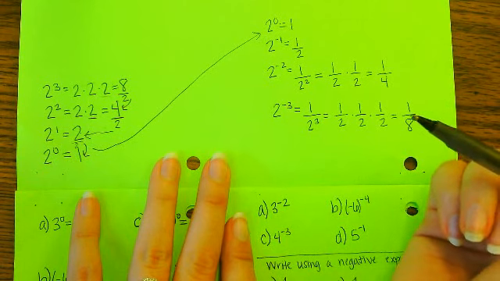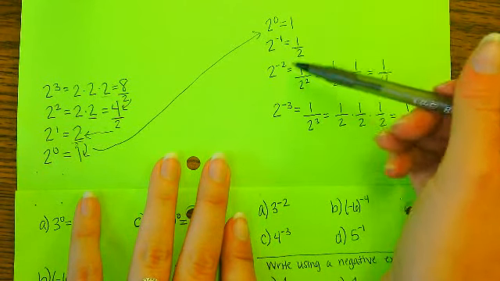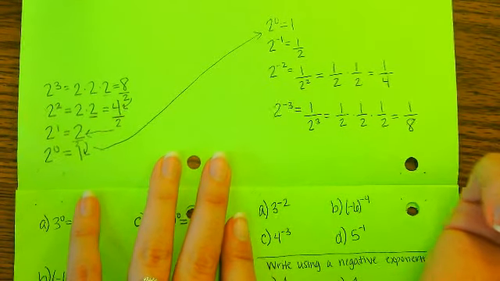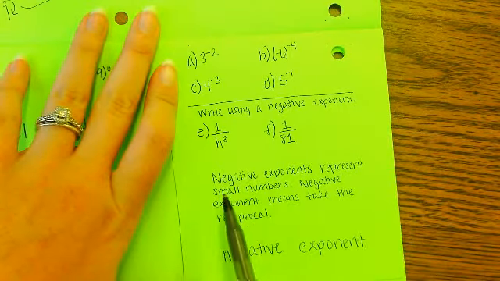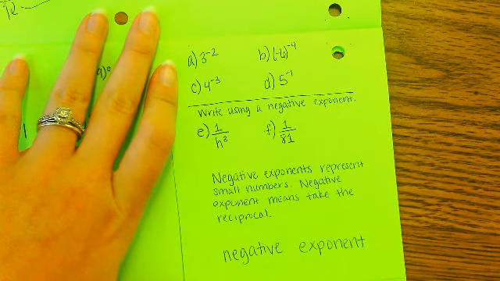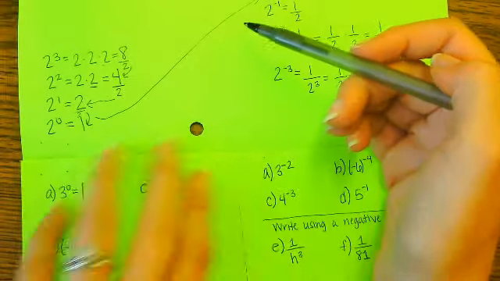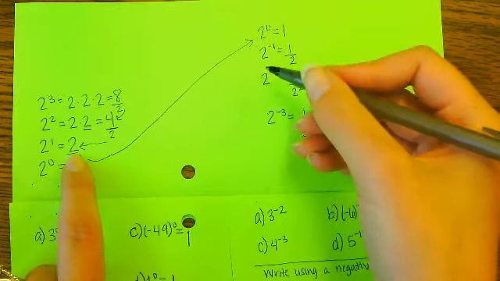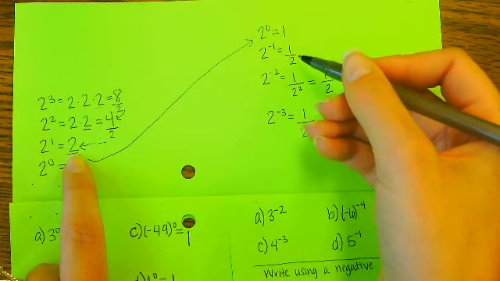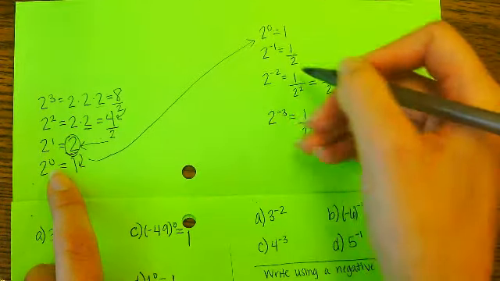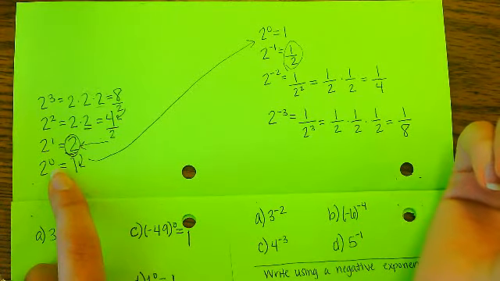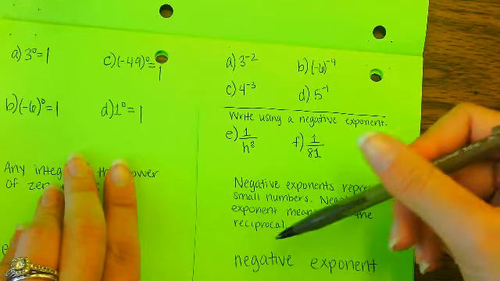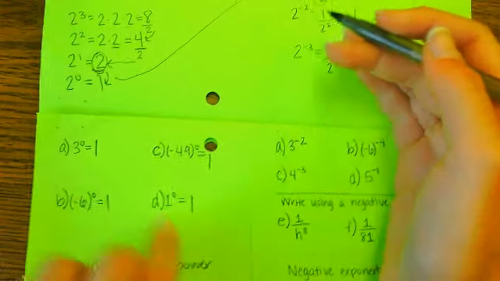That's why our properties are called integer exponent properties, because you can have negative whole numbers right here. When we're talking about these negative exponents, we're talking about small numbers. Fractions are small numbers. If you look at 2 to the first power and you remember that it equals 2, 2 to the negative first power equals 1/2. 2 and 1/2 are reciprocals. And that's what the negative exponent property says, that you're going to take the reciprocal.